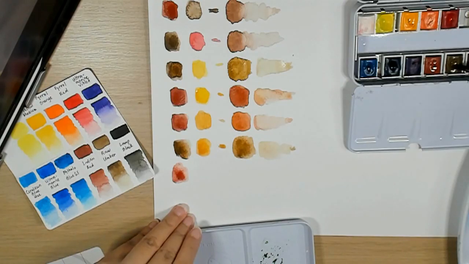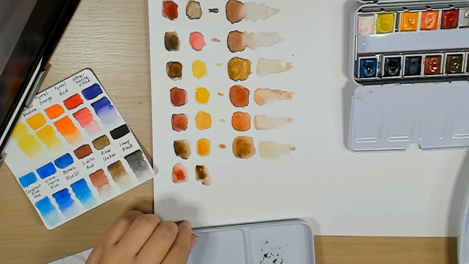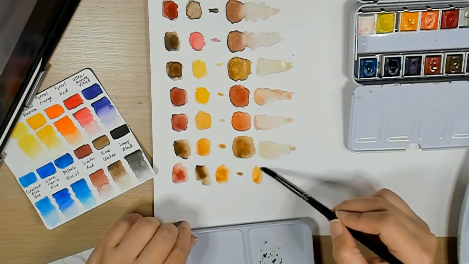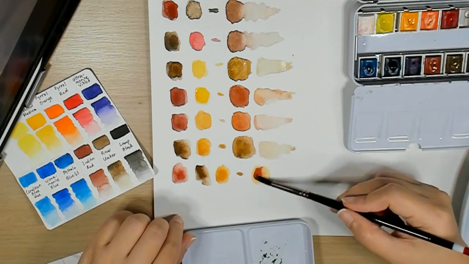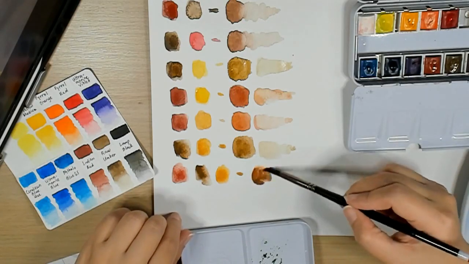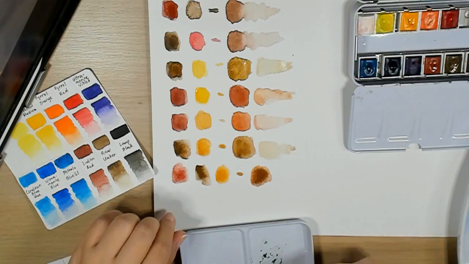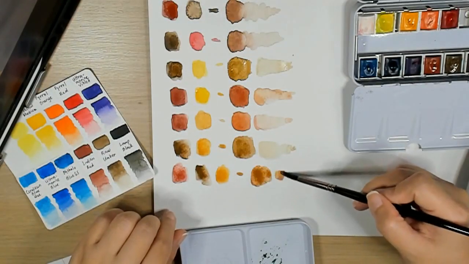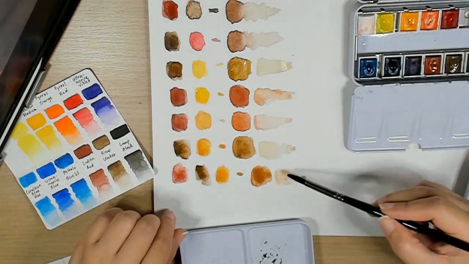Indian red, raw umber, and yellow ochre. Okay, let's add a bit more yellow. So again, a different skin tone.